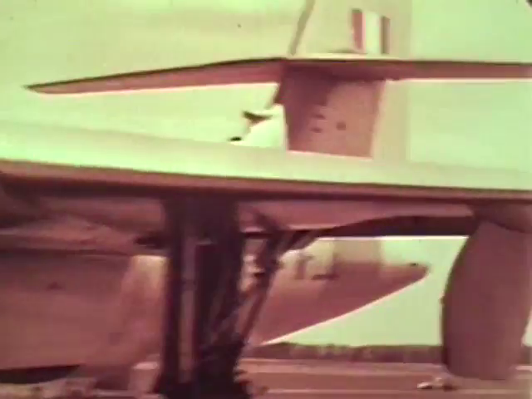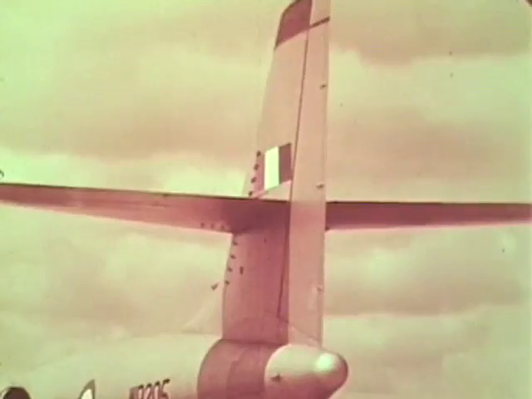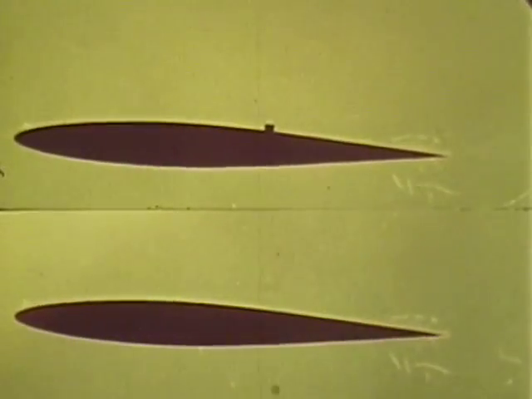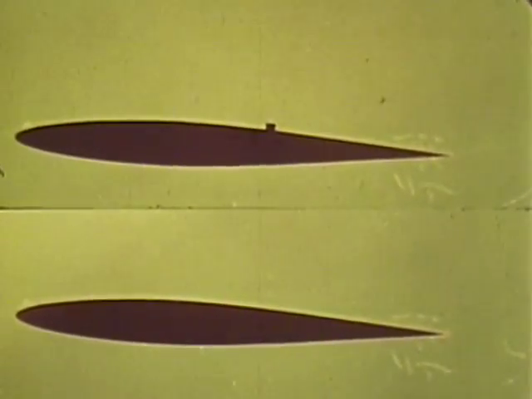Flow separation can also be made less severe by fitting vortex generators, rows of small metal vanes, each of which leaves a tiny vortex behind it. These vortices stir live, fast-moving air into the sluggish boundary layer. These two pictures are of the same aerofoil. In the upper one, vortex generators are fitted.